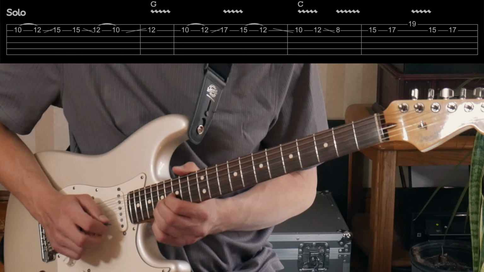And then a real fast, all one motion. So just pick it one time. And that brings it to the C, bringing it right into the chord here. That note right there. And that's it.